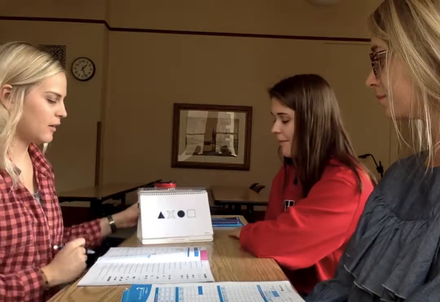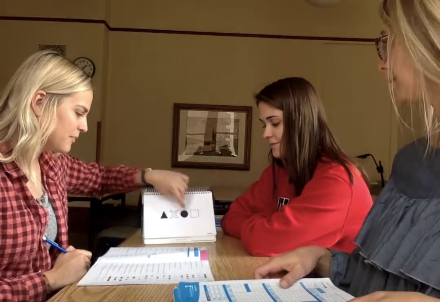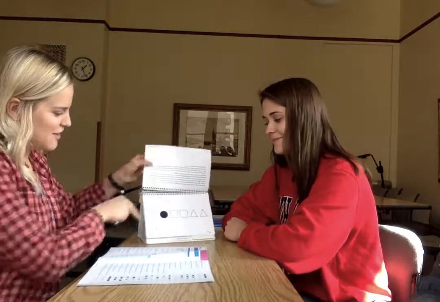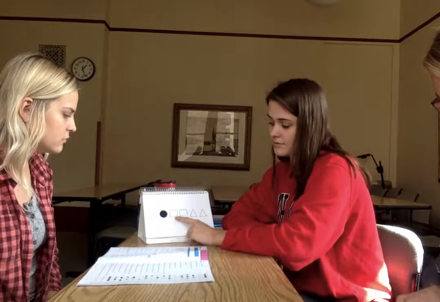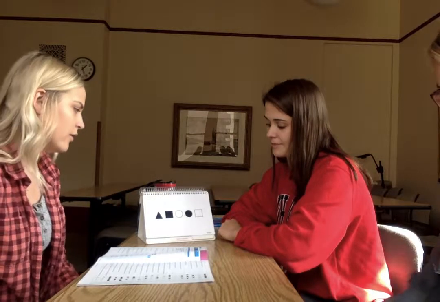Okay. Here are some pictures. I will point to the circle. Now you point to the picture that I named. Point to the triangle. Point to the X. Point to the circle. Point to the square. Good. Point to the circle and a square. Point to the black circle and the white square. Go.